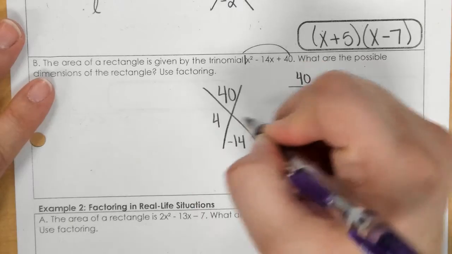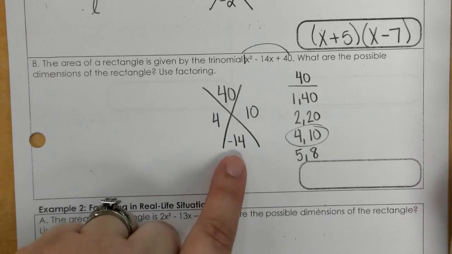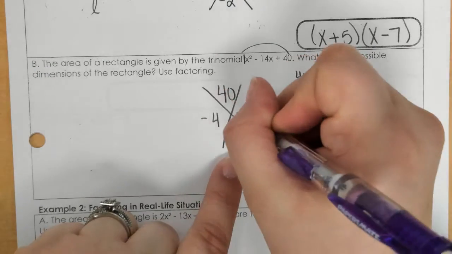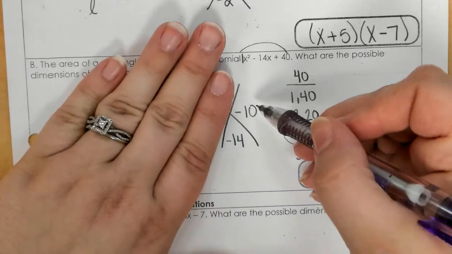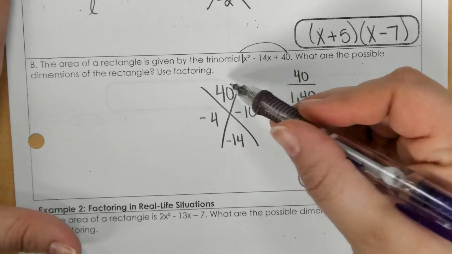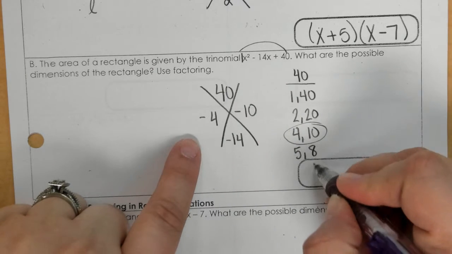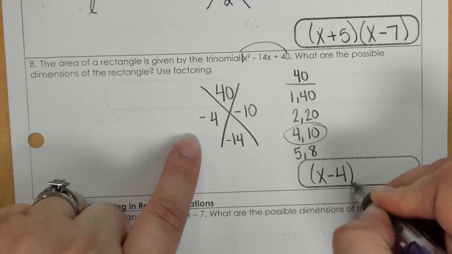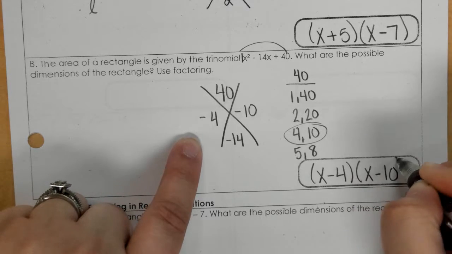And I'd have to add those to get a 14, but I see that it's a negative. So I need to make them both negative. Check. These match their signs. And a negative times a negative makes a positive 40. So we have x minus 4 and x minus 10.